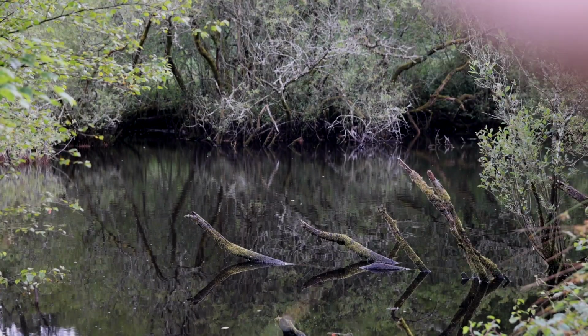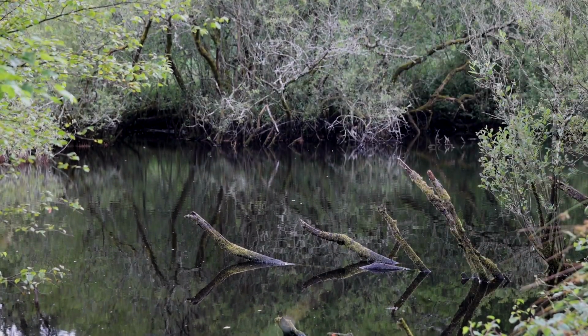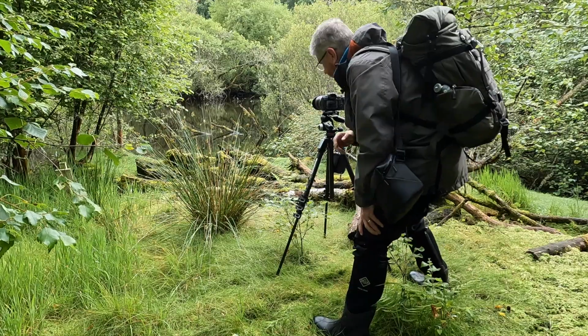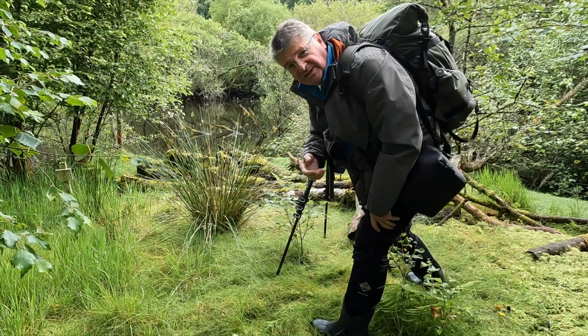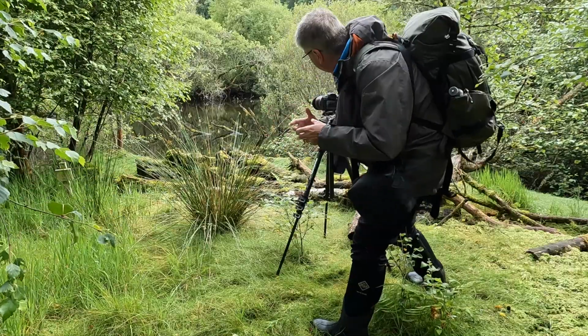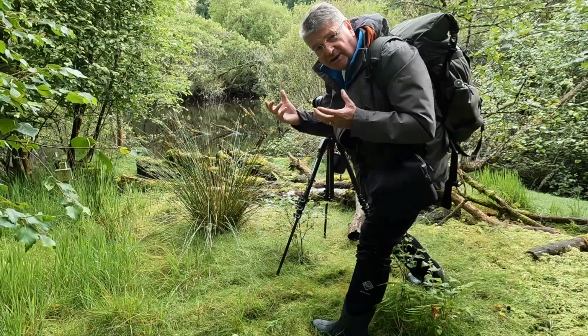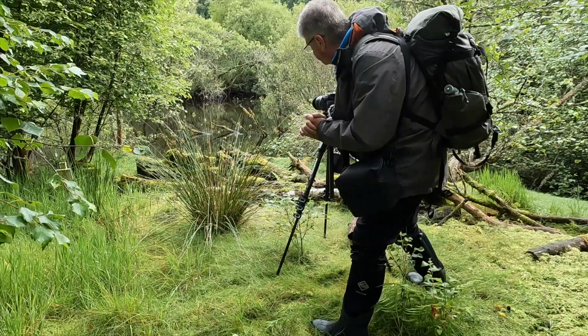So I've got quite a nice reflection in the water, and then we've got all that busyness in the background with the trees. So my plan is to use f5.6 just to try and isolate the trees and then blur out the background, because I don't need the trees in the background to be in focus, because my main focal point are those branches sticking out the water.